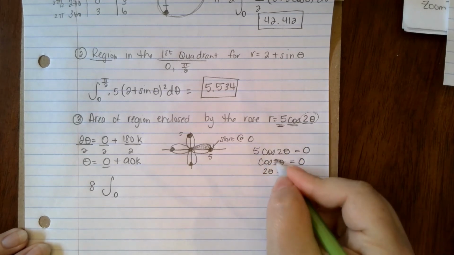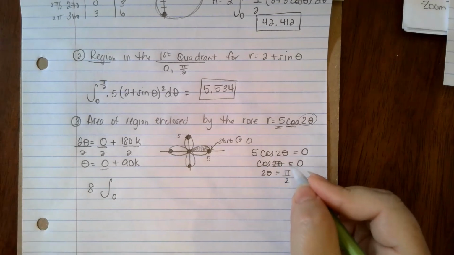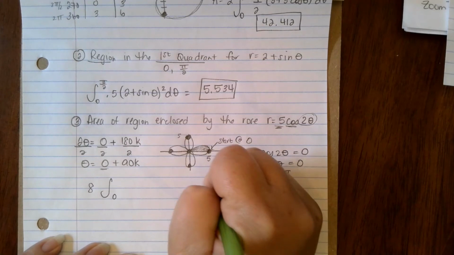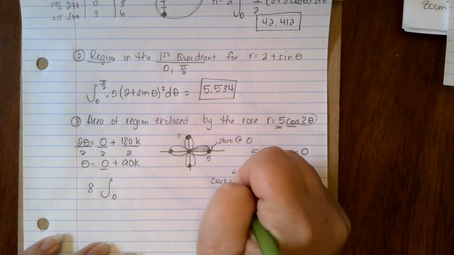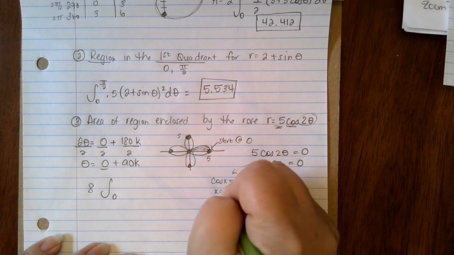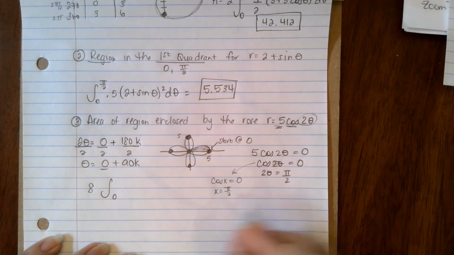Why? Well, because when I'm teaching this in math analysis, I say, okay, forget about that 2 theta and say cosine x is equal to 0. Well, you know that cosine of pi over 2 is equal to 0. So x is equal to pi over 2. But I've replaced x with 2 theta.